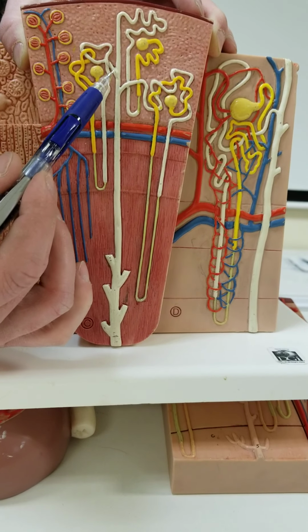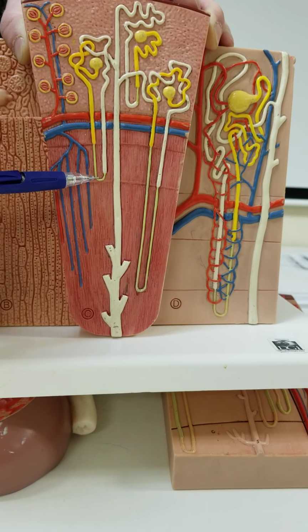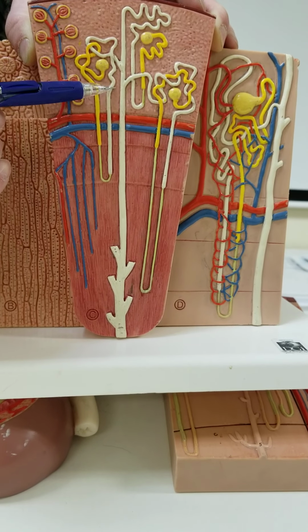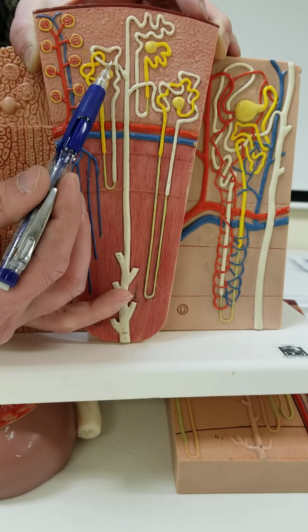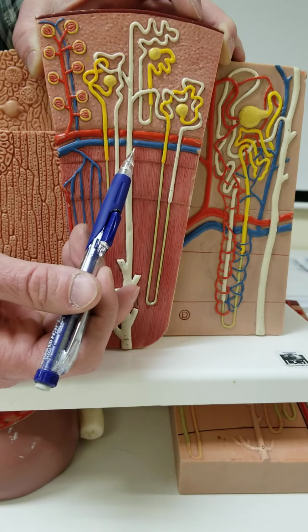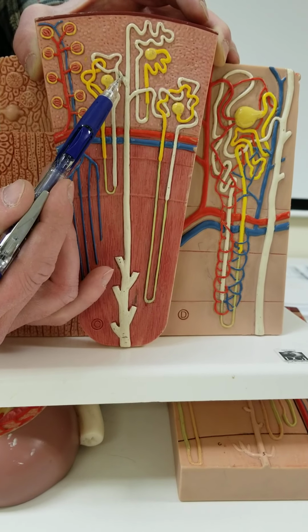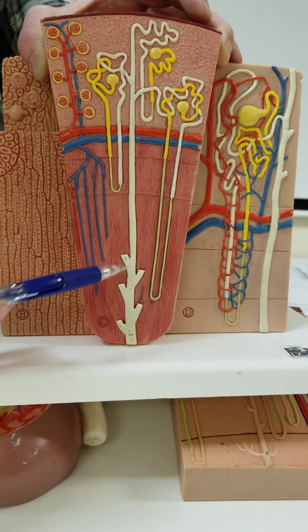You'll have a thin ascending, and then a thick ascending. Let's look at it on this one so you can see it better. Thick descending, thin descending, thin ascending, and then thick ascending. And then you have a distal convoluted tubule. So it's distal because it's on the other side of that loop from the glomerulus. And then you'll have a collecting tubule feeding into a collecting duct.